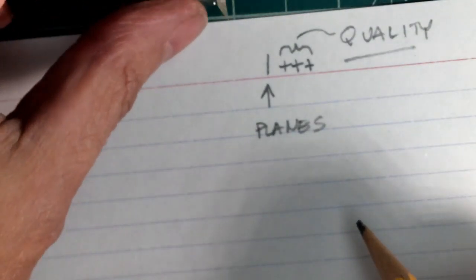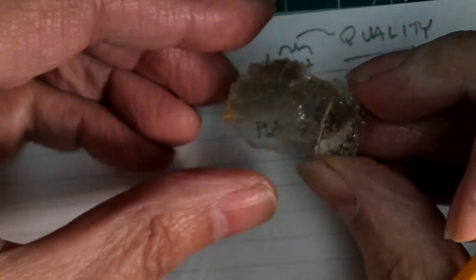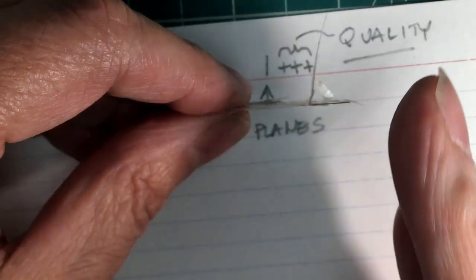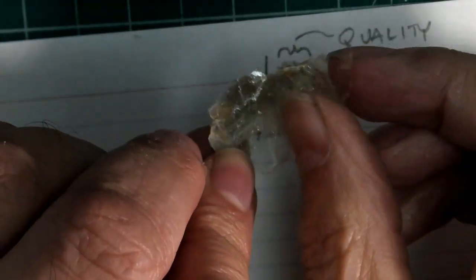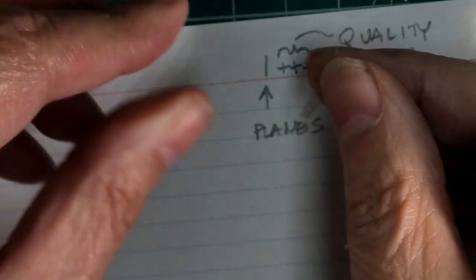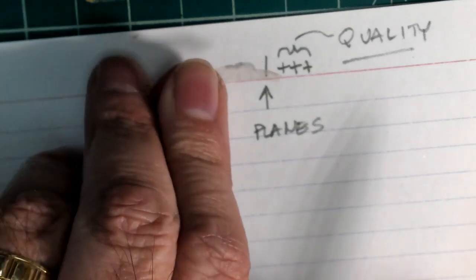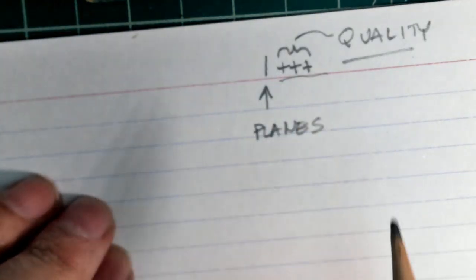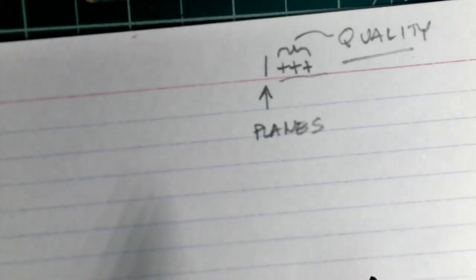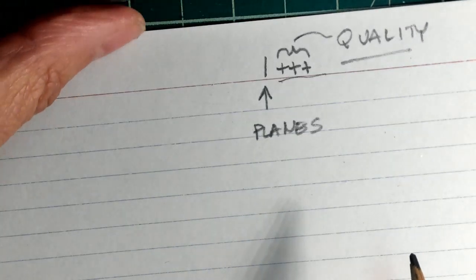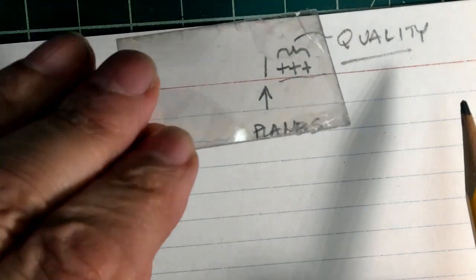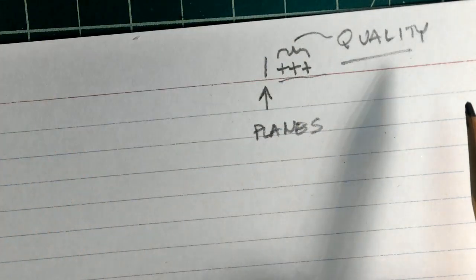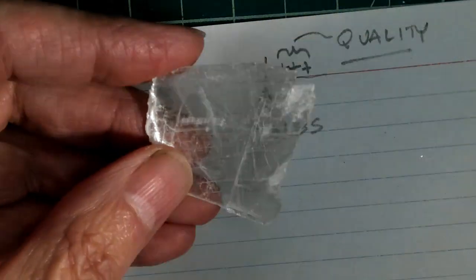So mica has a single plane of cleavage. I can't split it going vertically in either direction. It only splits along this flat plane. So it gets 1 plane, and it's considered to be the top of it, so it gets 3 pluses. That's usually the value that is assigned. Biotite mica and muscovite mica are both the same in terms of that.